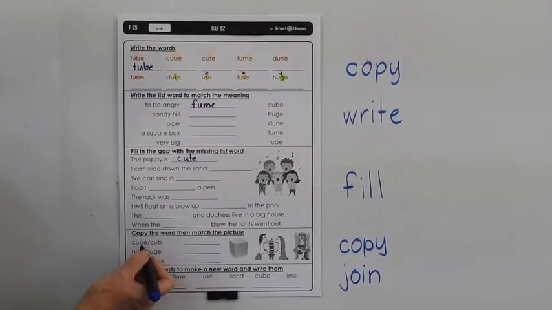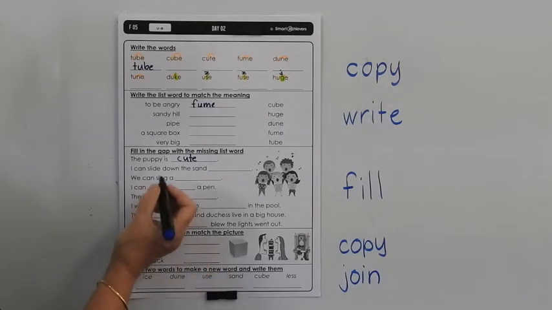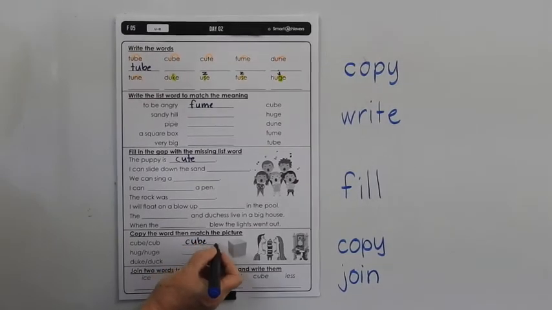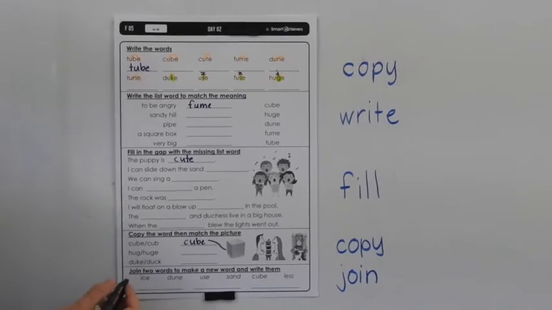Is it a cube or a cub? The word that we want, the list word, is cube. And then you have to draw a line to the picture. You can finish the other two off on your own.